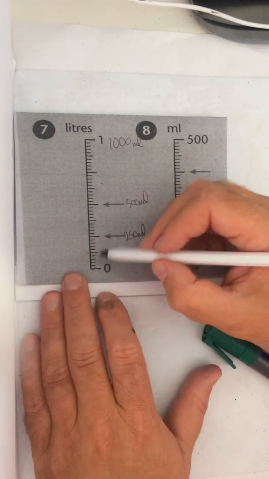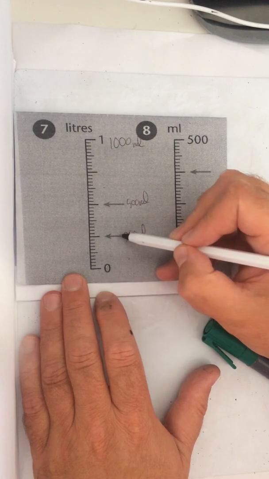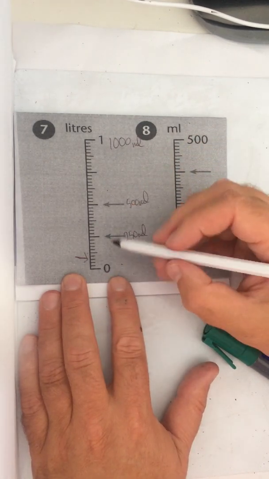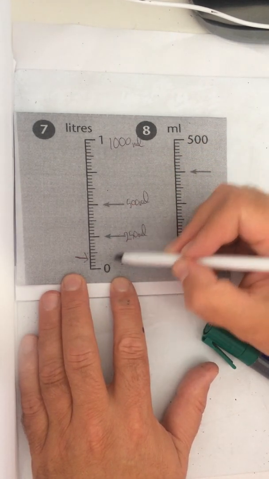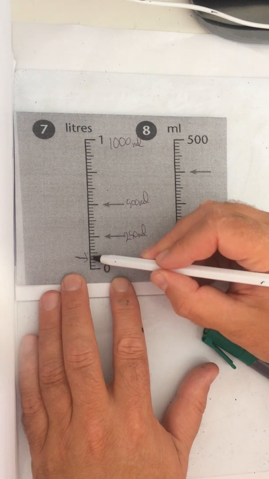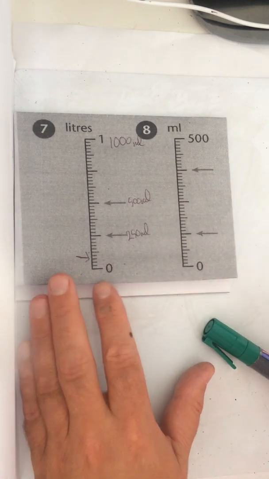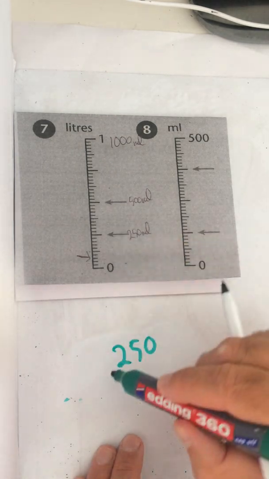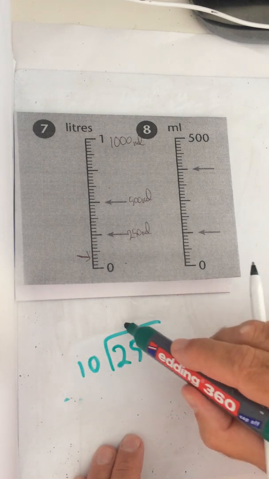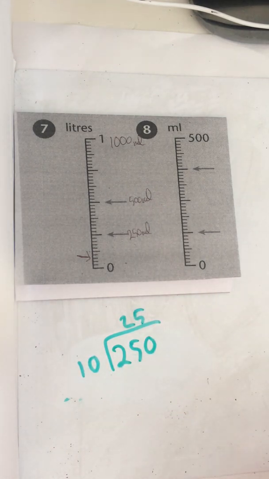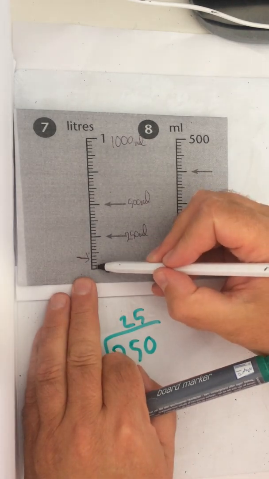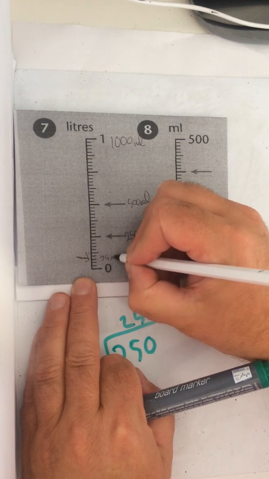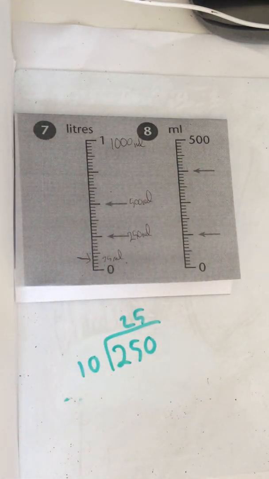And if we wanted to know what each one of these is worth, between 0 and 250. So if I wanted to know what this mark is here, we're going to make it even harder. Between 0 and 250, I've got 1, 2, 3, 4, 5, 6, 7, 8, 9, 10 spaces. So that's 250 divided by the 10 spaces gives me 25 in each space, okay? So that's 25, 50, 75. So that one would be 75 milliliters. So we can go into much more detail with it, okay?